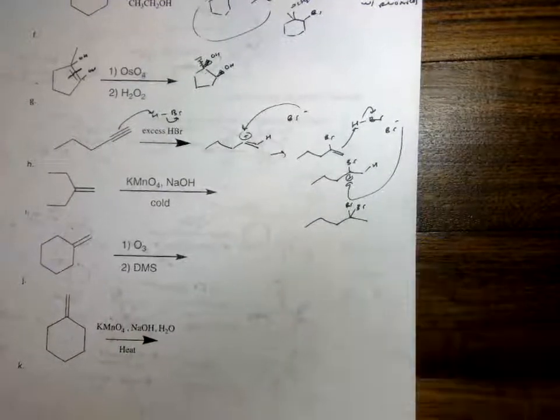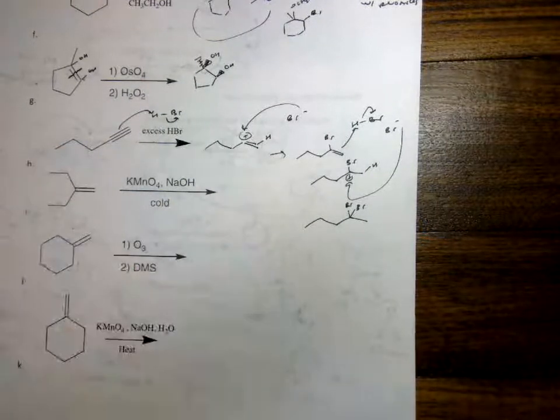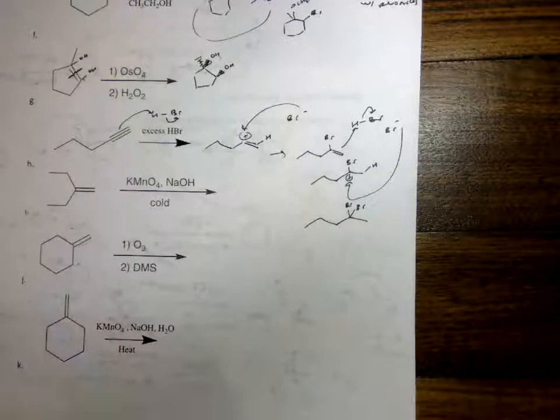But yeah, that's the whole reaction: you just add 2 bromines, and you do that according to Markovnikov because the carbocation needs to go to the more stable side.